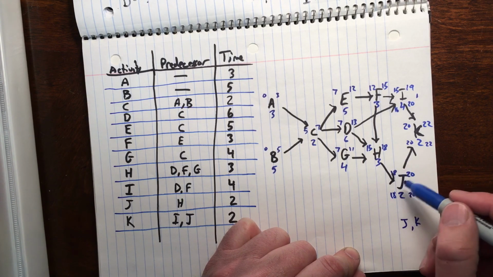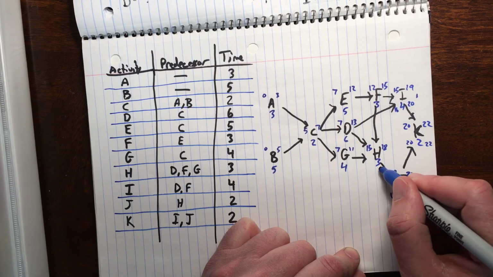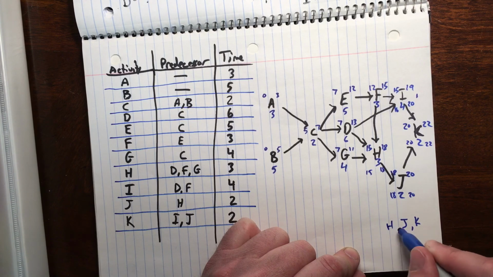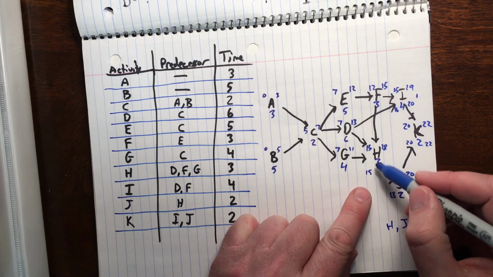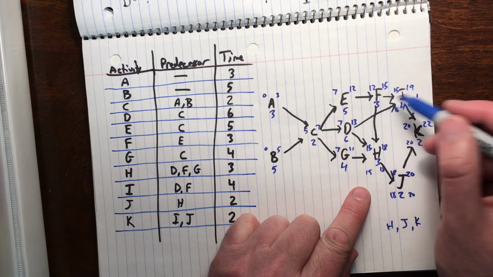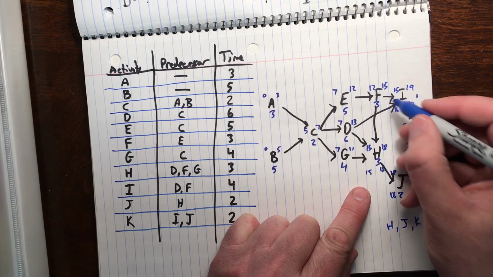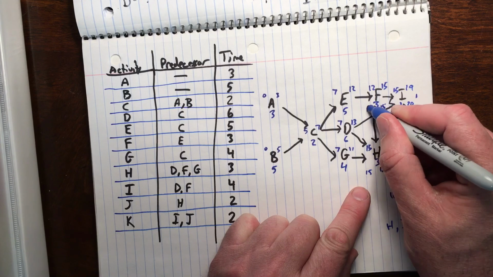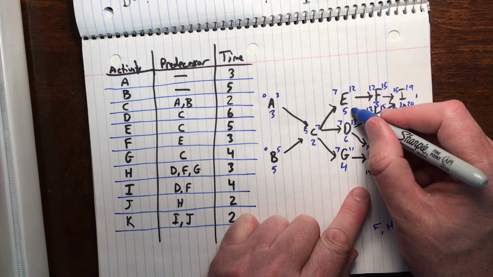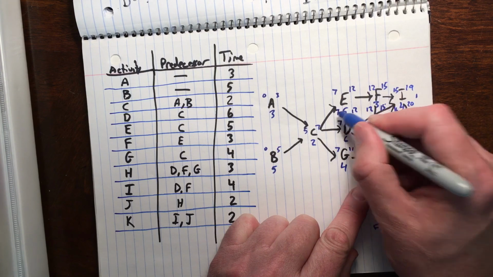J goes to H as 18. 18 minus 3 is 15. H is also part of our critical path. Follow these two arrows though. We have 15 or we have 16. We take the lower of the two numbers. 15 minus 3 is 12. That means F has no slack as well. We can take that 12 to E. 12 minus 5 is 7.